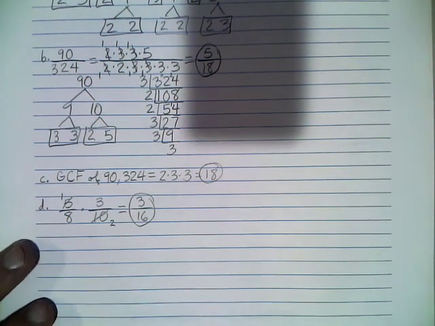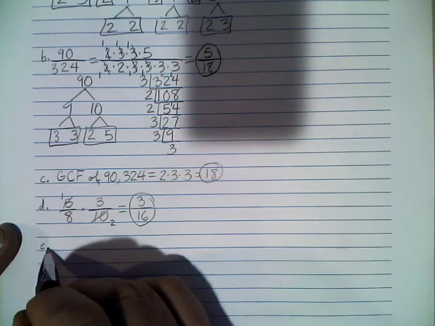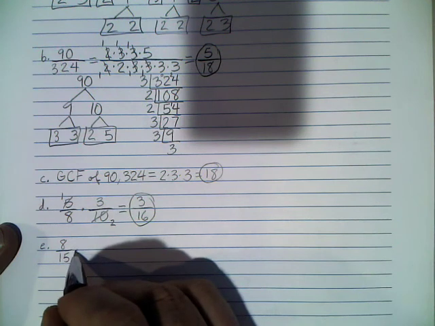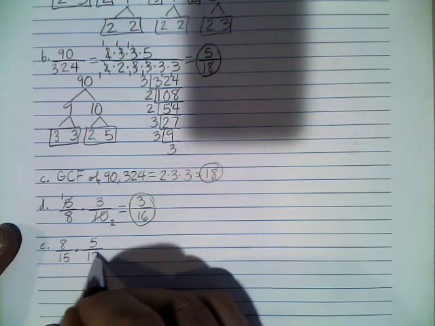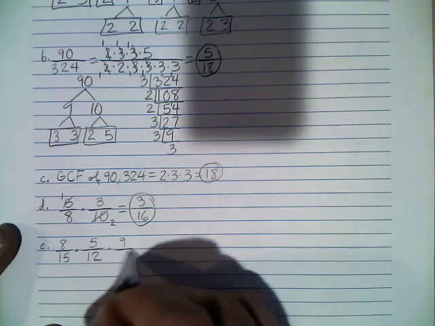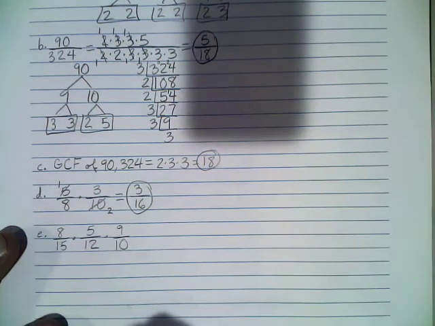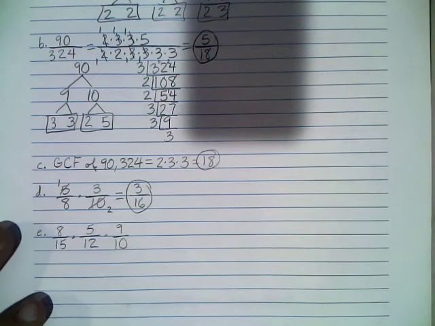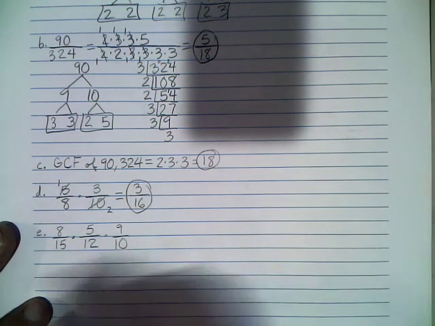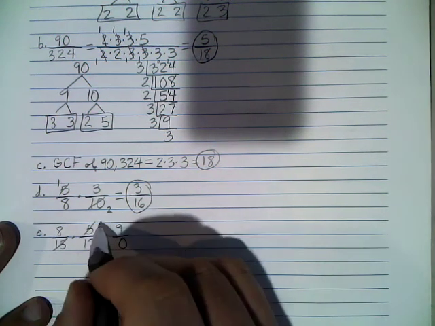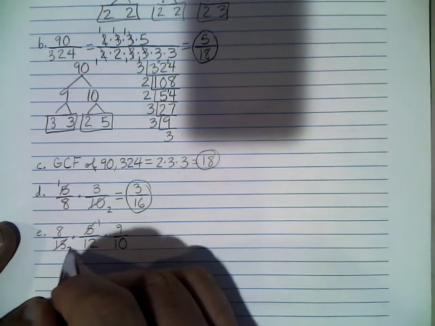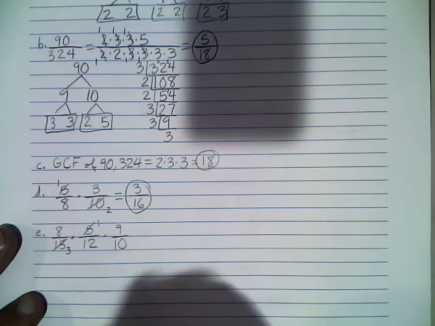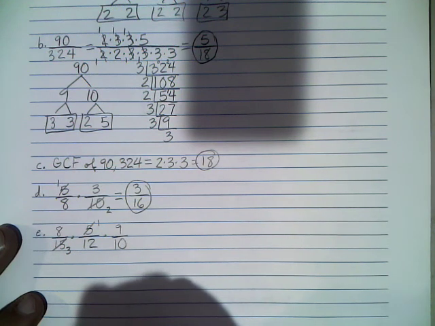So for E, we have three fractions, 8/15 times 5/12 times 9/10. So, same idea here. Now, three fractions doesn't change anything. It's still going to be a numerator with a denominator. So again, 5s stand out to me just because they're easy. 5 goes into itself once, 5 goes into 15 three times. Now, could we reduce the 5 with the 10 instead? Absolutely. I just noticed the 15 first.